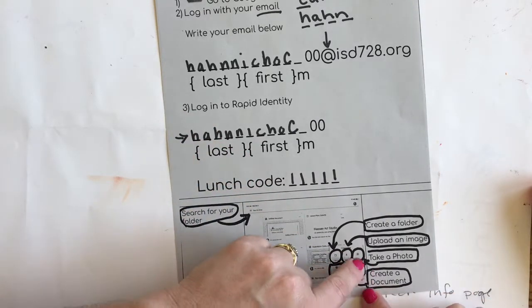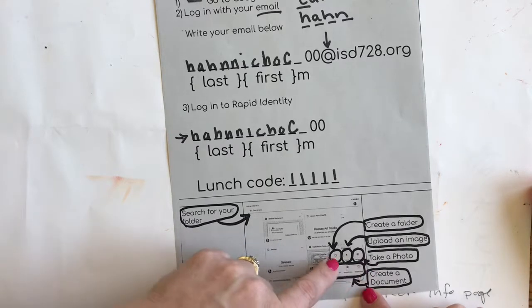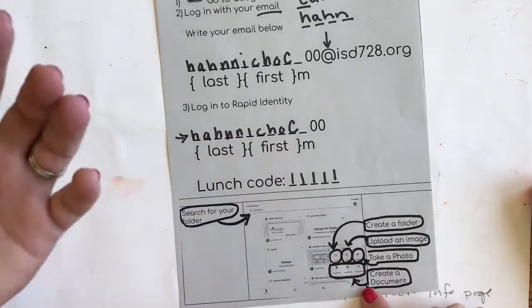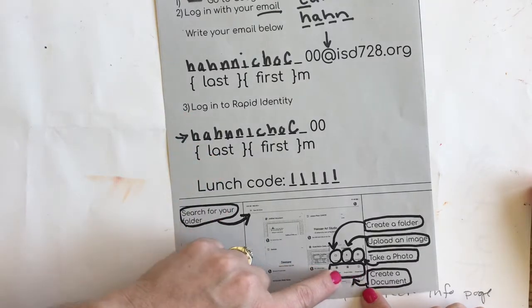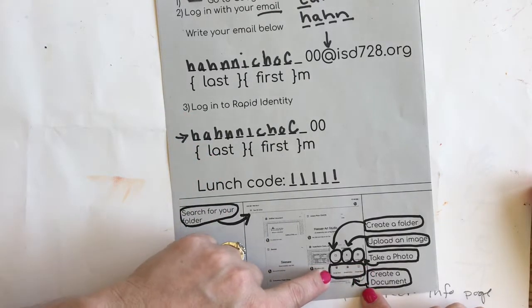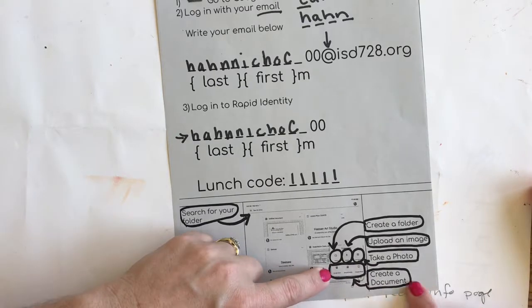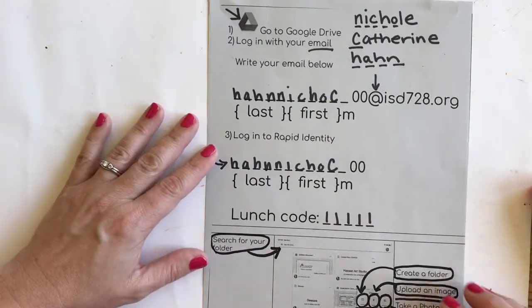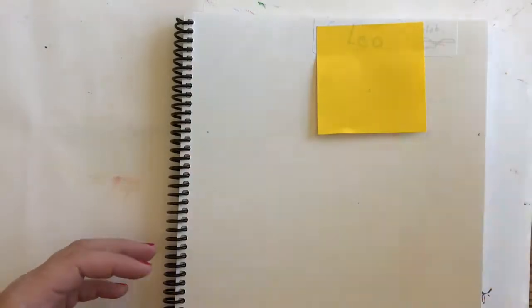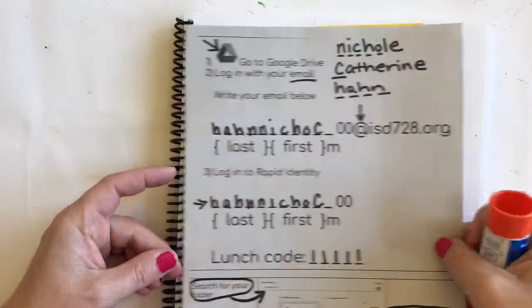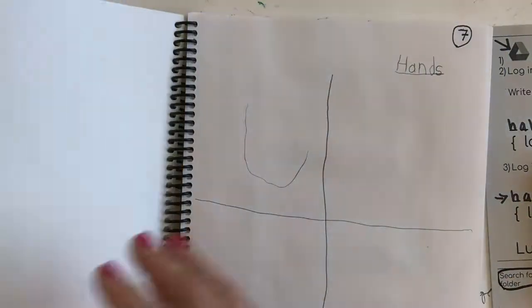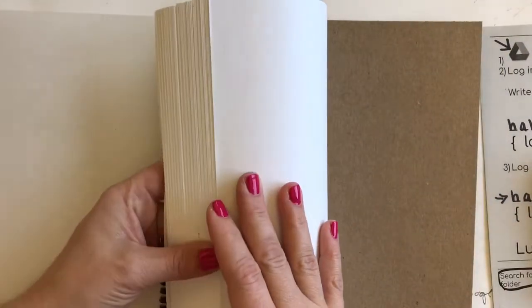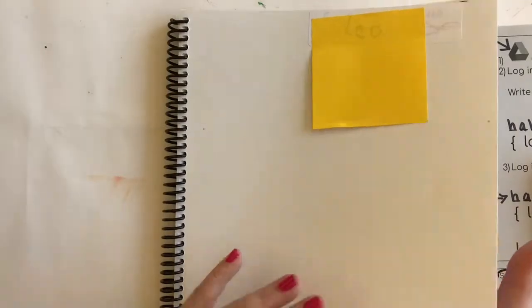And then these bottom ones are all different documents that you can start, like Google Slides, a Google Doc, maybe Sheets. We won't need these right now, but you might need them later on. So we have them on our resource. Now I'm going to take this worksheet and keep it in my sketchbook so that I have it as a resource for later. Here's the cover of my sketchbook.